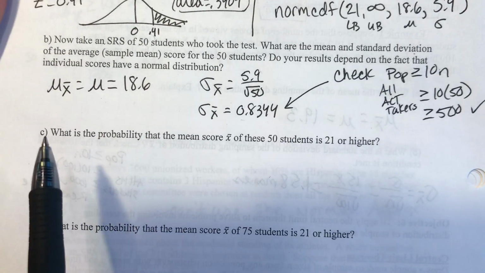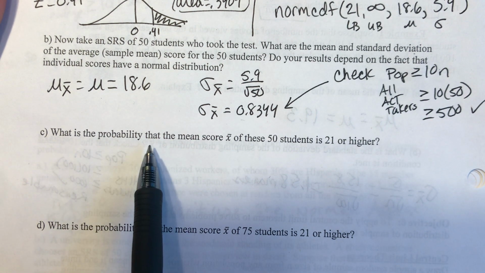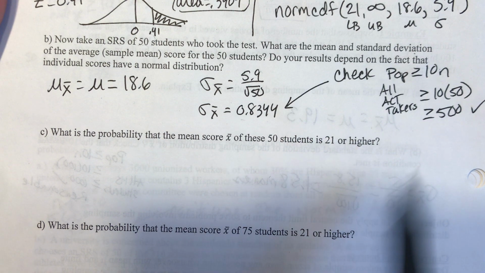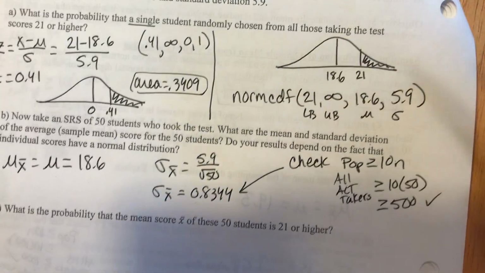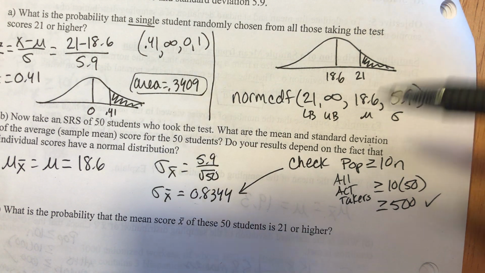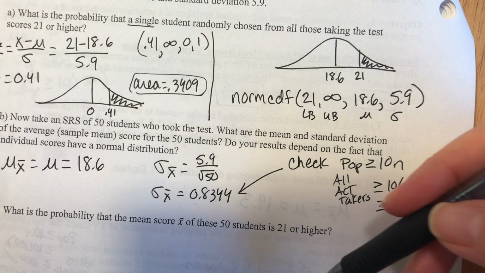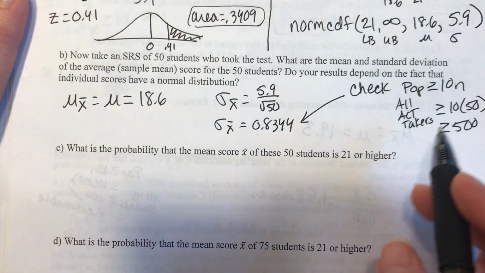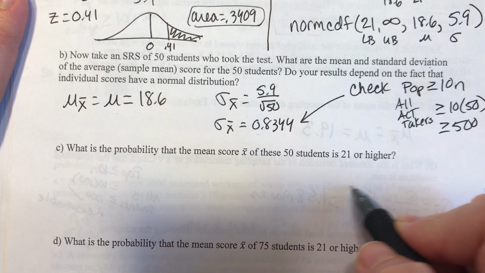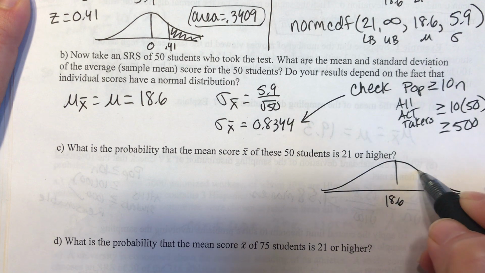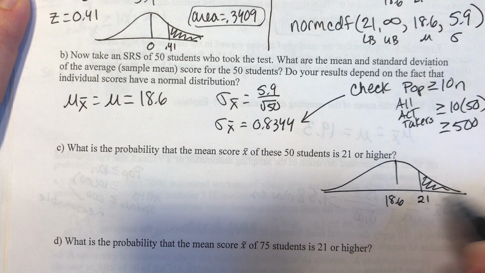Now, C is saying, what's the probability that the mean score of these 50 students is 21 or higher? Back here, we said, what's the probability that one student got 21 or higher? Now I want the probability that 50 kids average up to be a 21 or higher. So the picture is actually the same. You still have a mean of 18.6. We still want higher than 21.